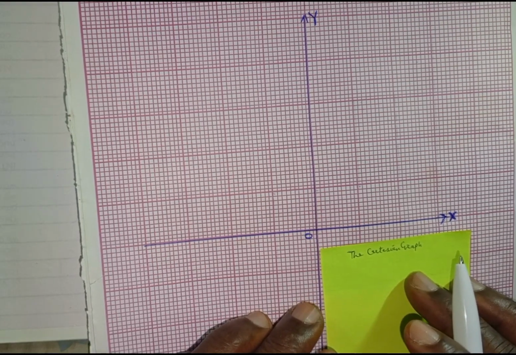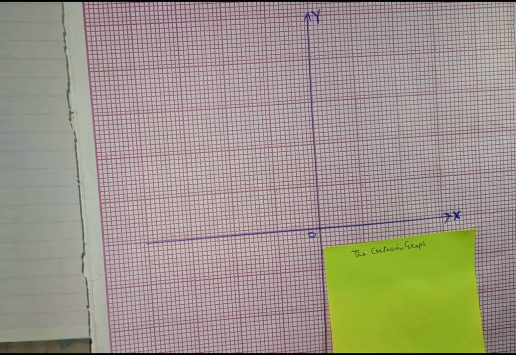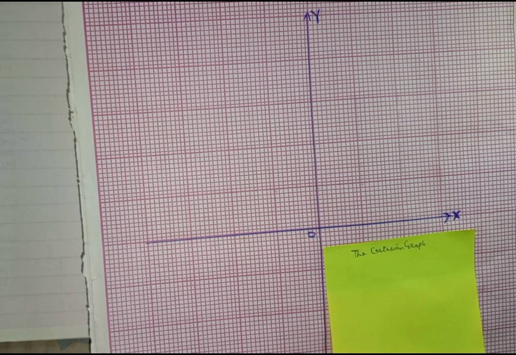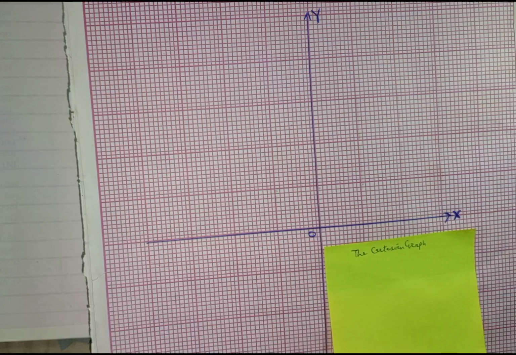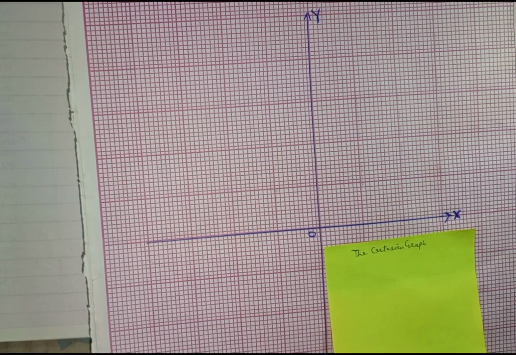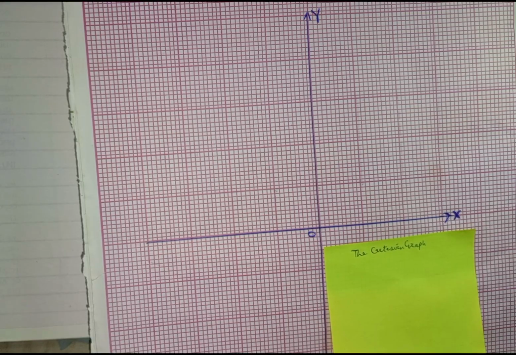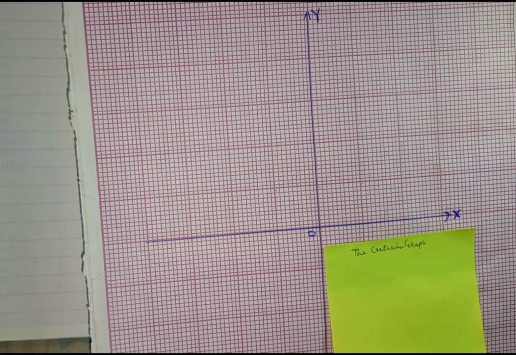The Cartesian graph was created many years ago in the 17th century by a French mathematician, a scientist, and a philosopher called René Descartes. So I beg your pardon. René Descartes.